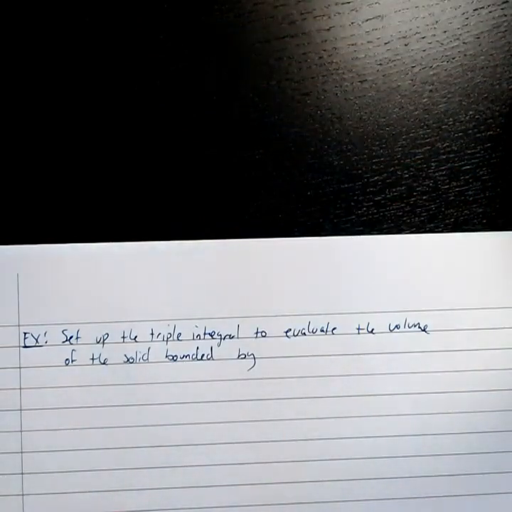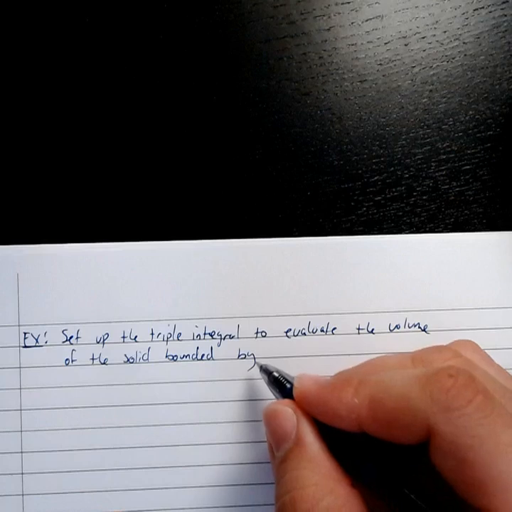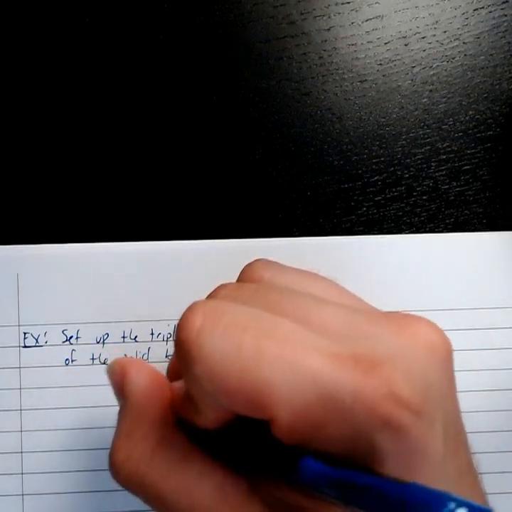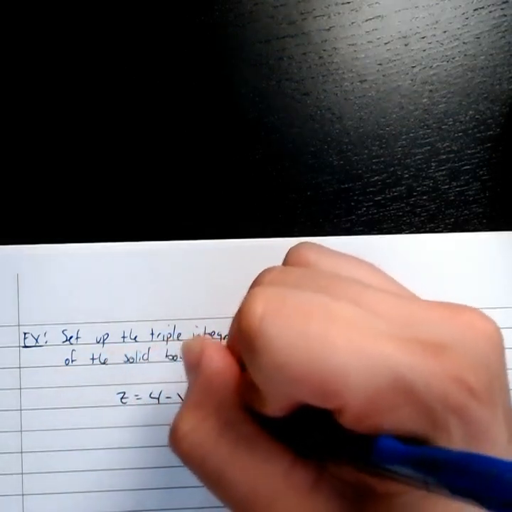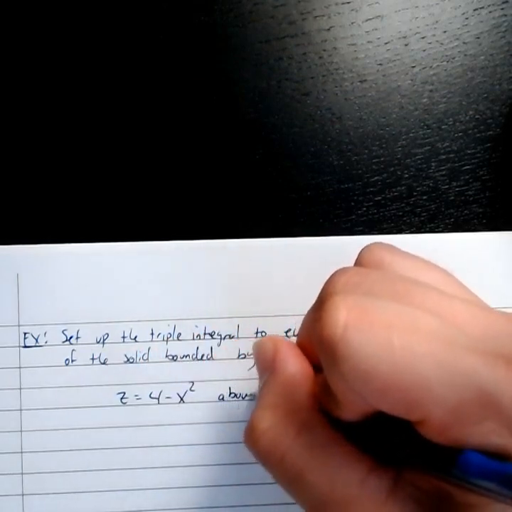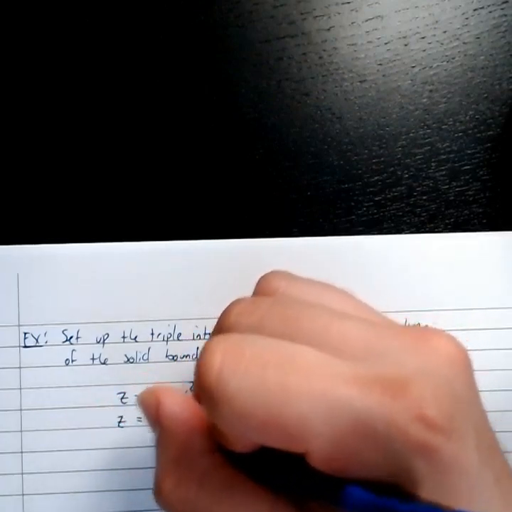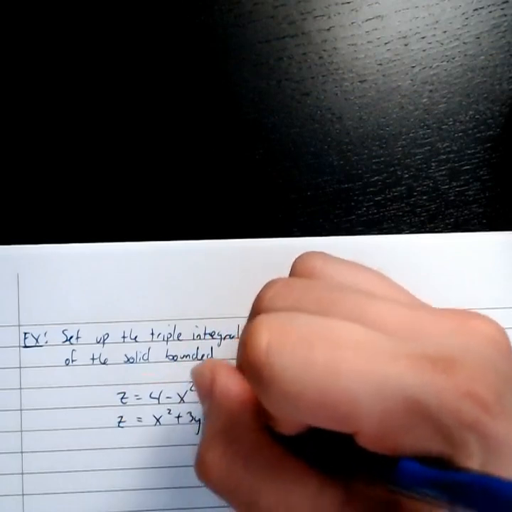Let's see, the functions that we have, it's going to be bounded above by z equals 4 minus x squared above, and z equals x squared plus 3y squared below.